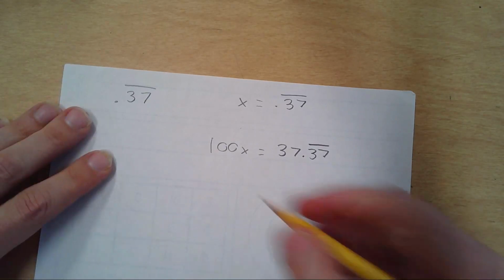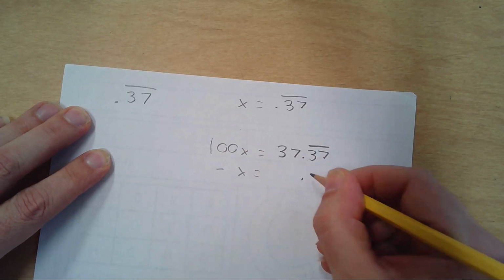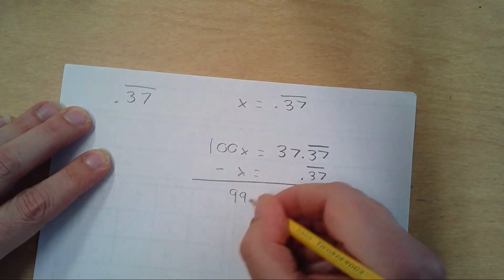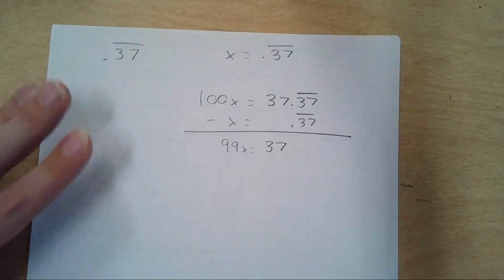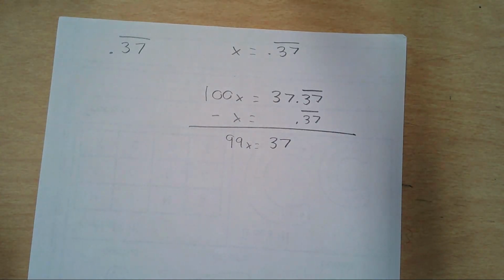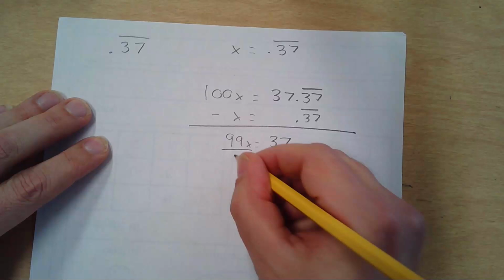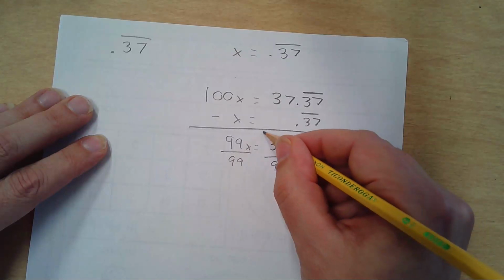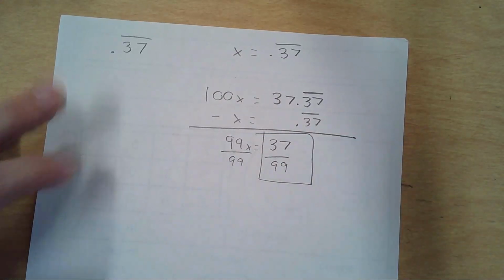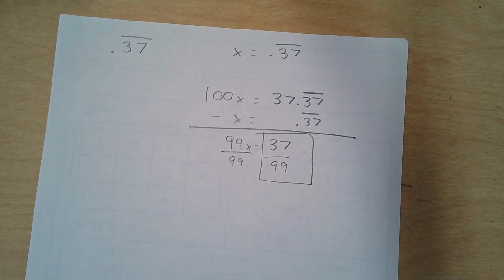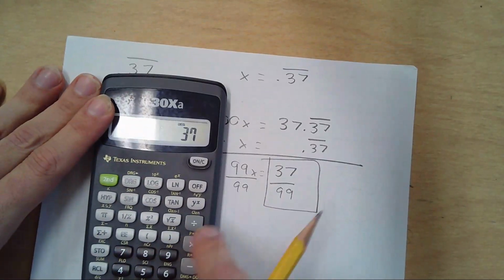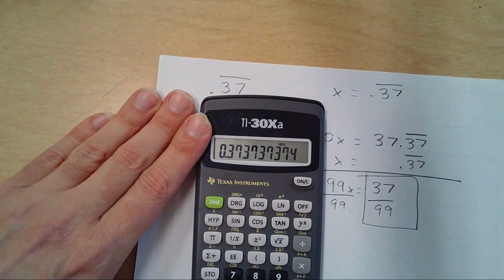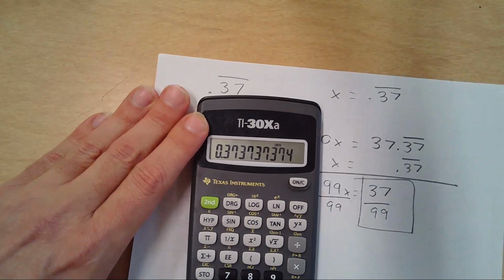So then subtract. 100 minus 1 is 99. x equals 37. And divide both sides by 99. That is a prime number. So I think 37 over 99 most likely is what we got. 37 divided by 99 is 37, blah, blah, blah.